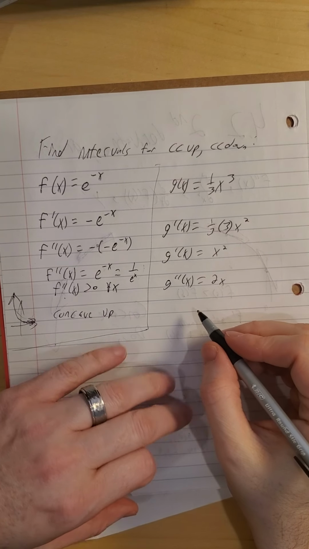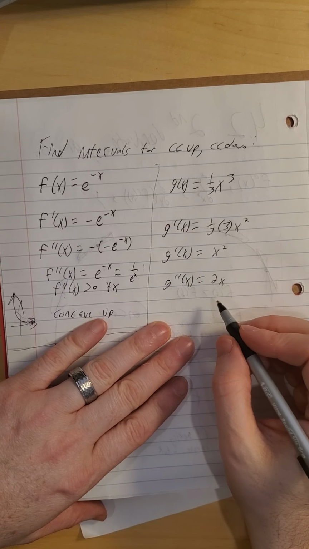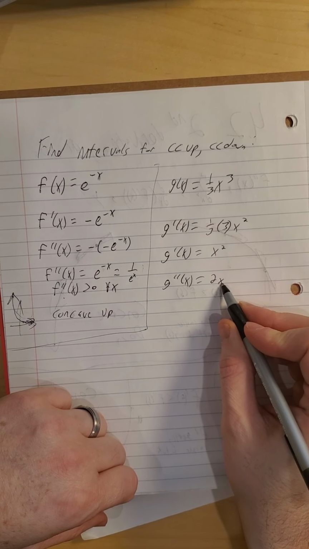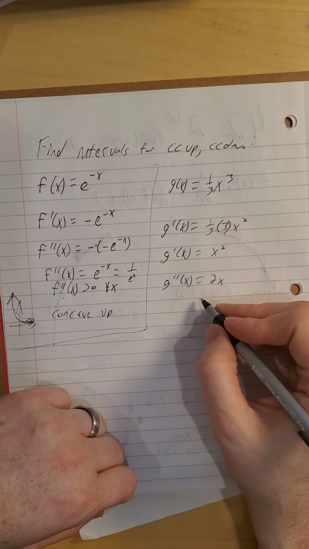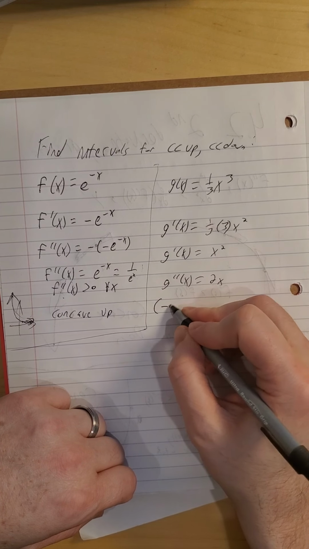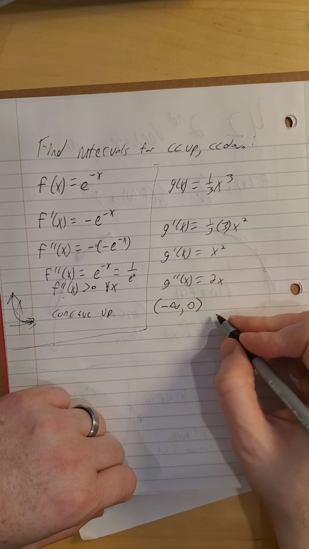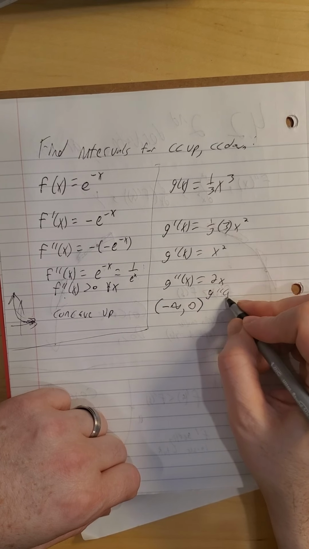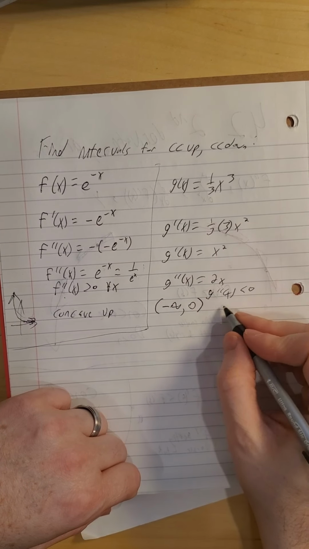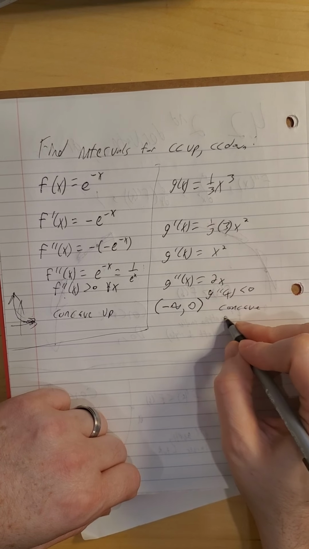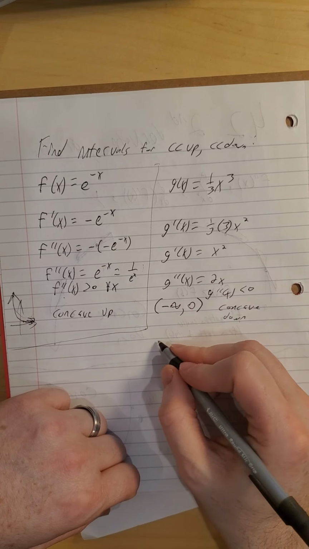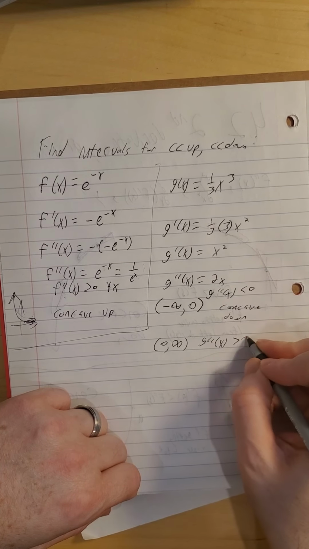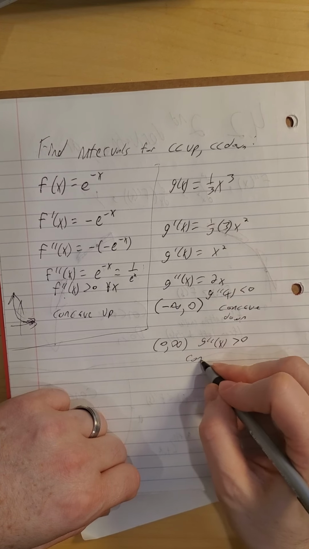So now we want to think of where this is concave down, where this is concave up. If we have a positive times a negative, that would kick us over to a negative. So all of the negative values, which occur on negative infinity up to but not including 0, we have g double prime of x less than 0, so concave down. And on 0 to infinity, g double prime of x is positive, greater than 0, therefore concave up.